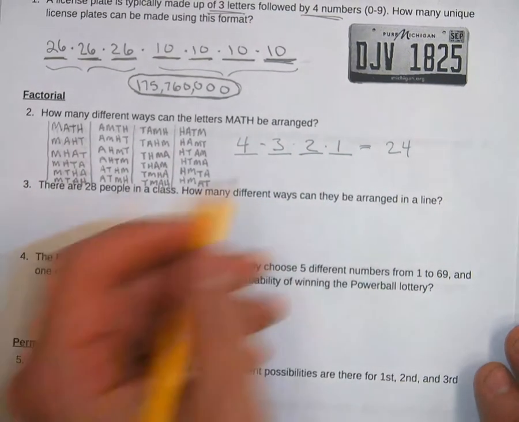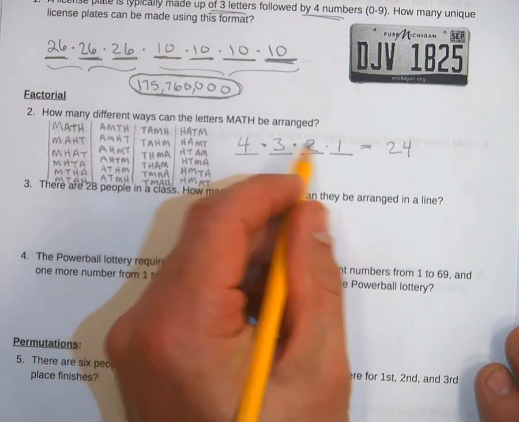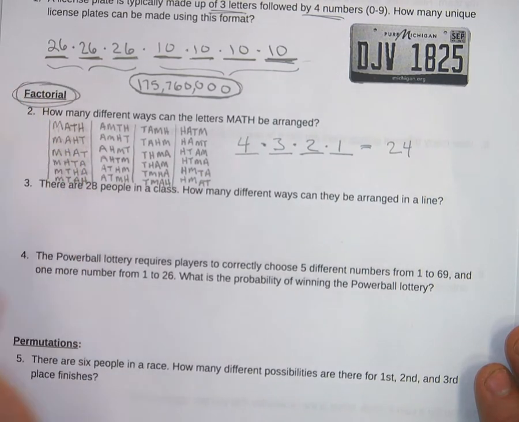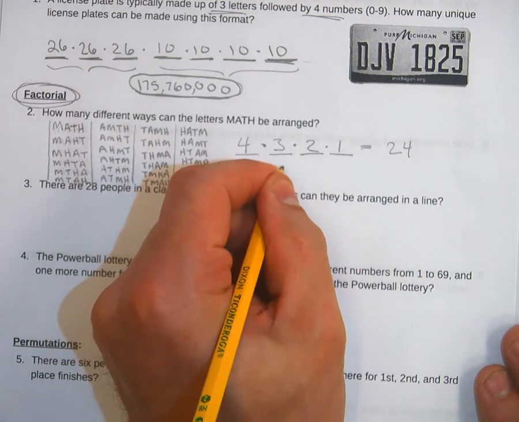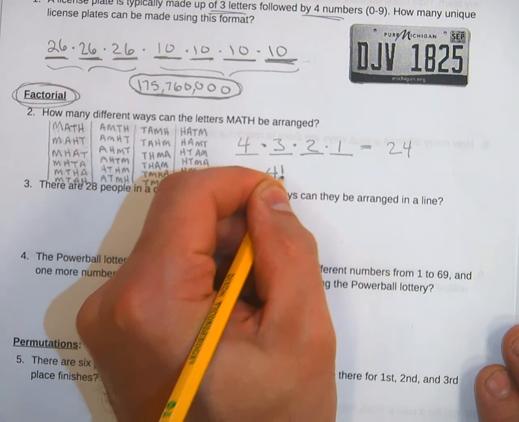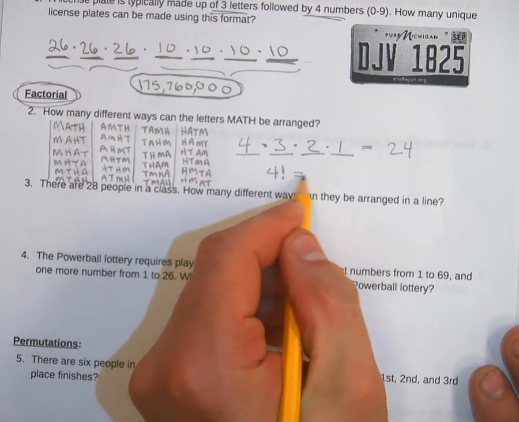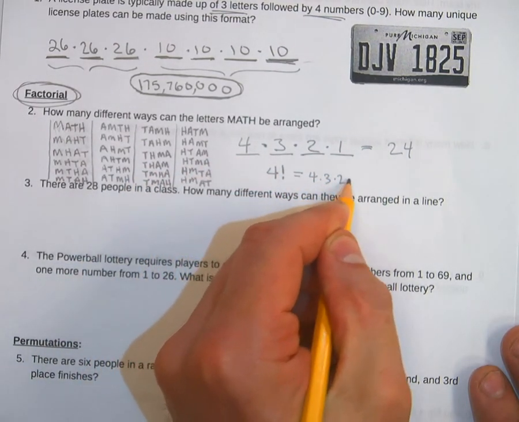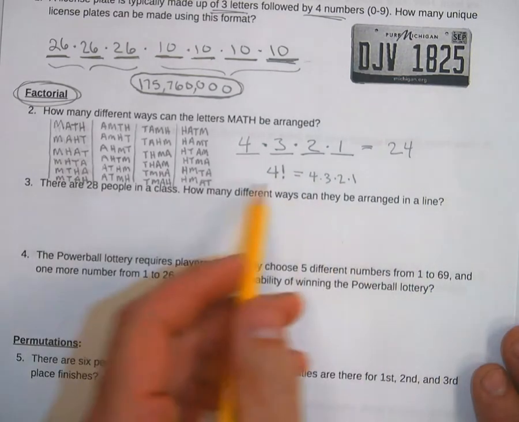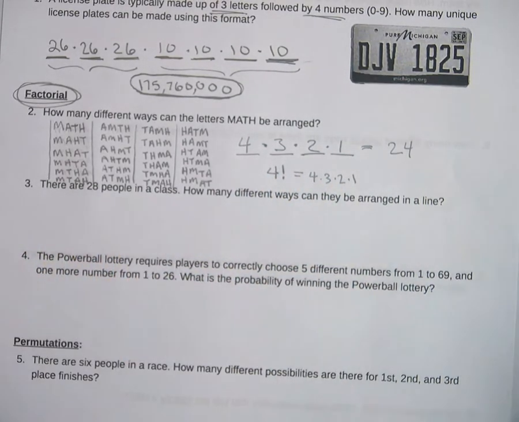There's actually a name for this process of multiplying the digits below. It's what's called a factorial. So you write it, weirdly enough, as an exclamation point. 4 exclamation means 4 times 3 times 2 times 1. And it's called 4 factorial. You can do any number factorial, 1,000 factorial. It would just be a gigantic number, 1,000 times 999 times 998 times 997, all the way down to 1.